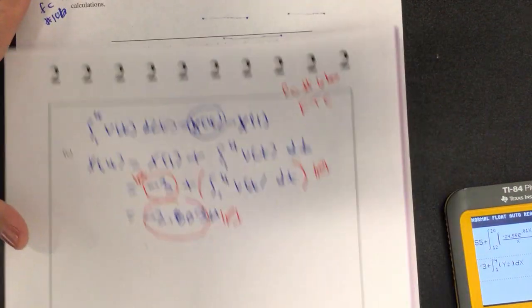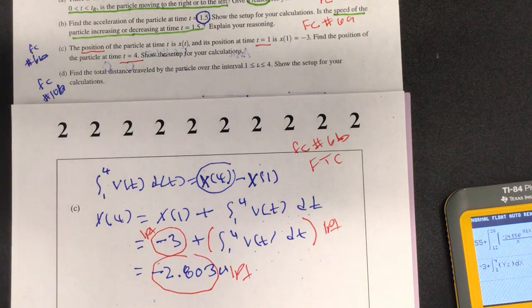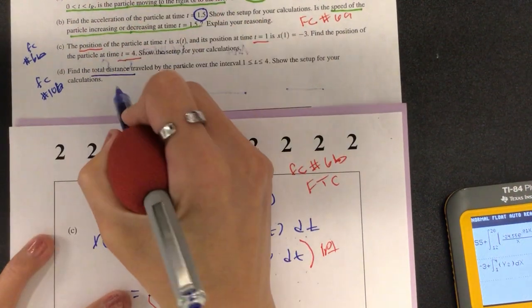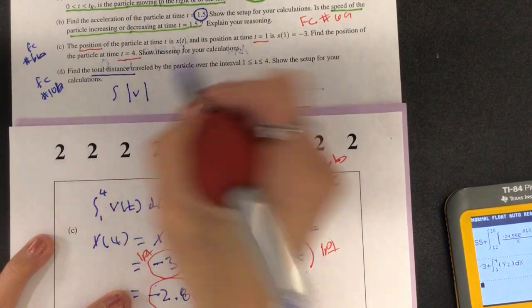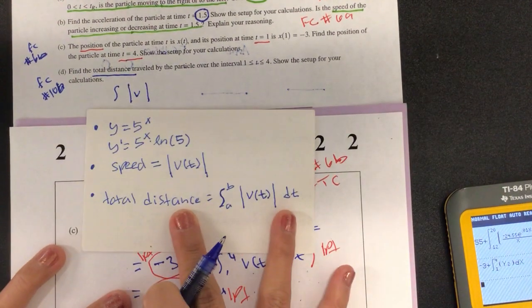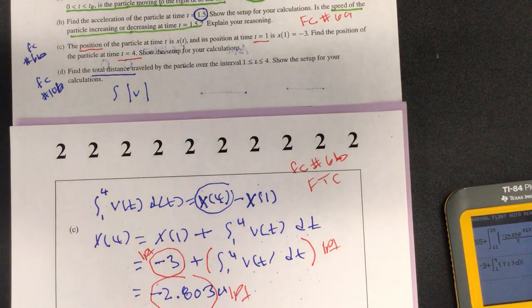On part D, Lily, go ahead and read. Repeat it. Read again. Okay, let's underline total distance. Total distance is the integral of the absolute value of the velocity at all times. And if you're like, well, I did not write that on the flashcard, number 10B has it right on there. So let's go ahead and write out what we see right here.